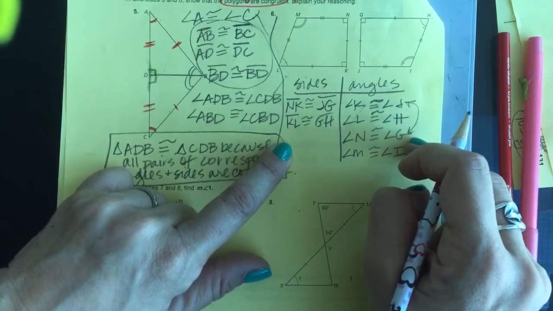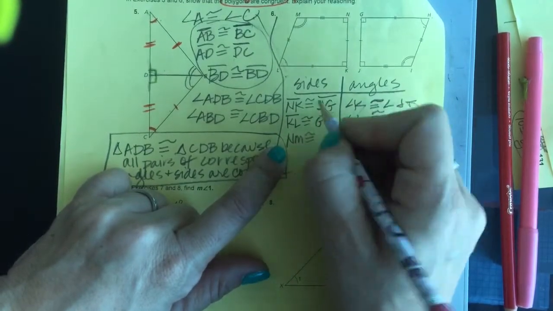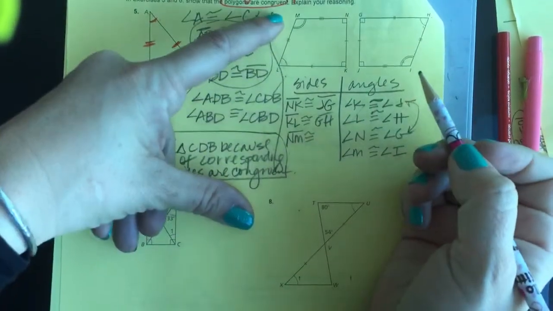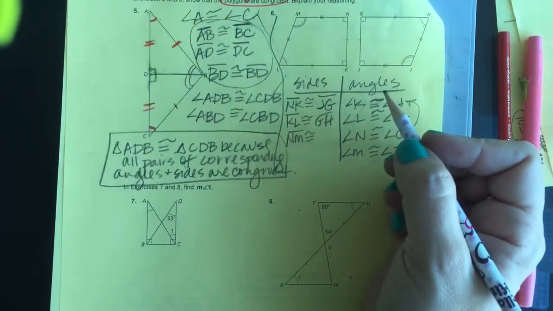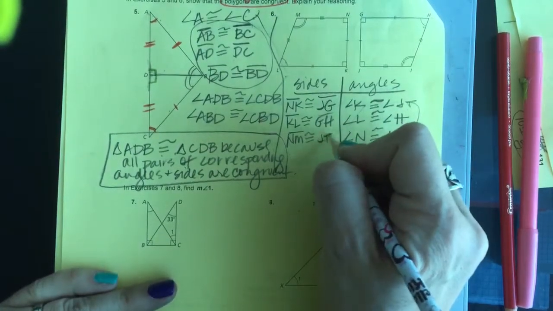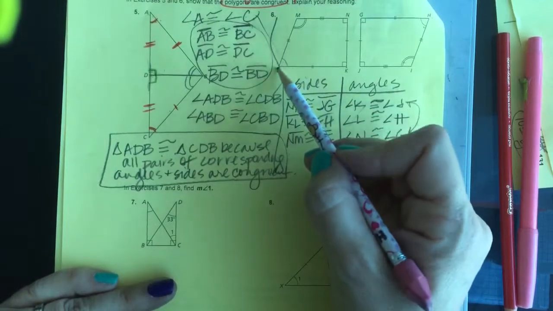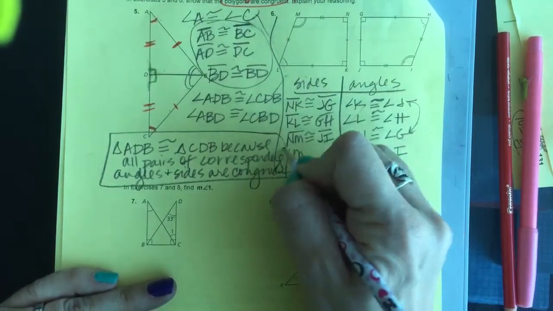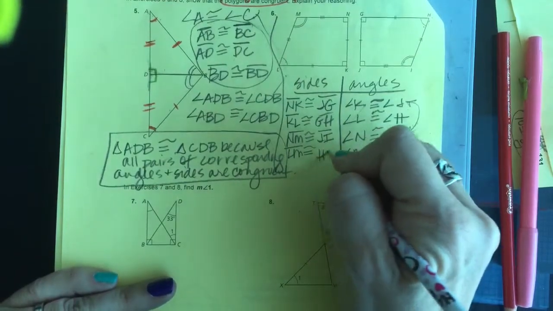Okay, now I'm going for triples. N to M, congruent to... oh, that is 4. All right, so let's go with the 4s. N to M, J to I. I got to get my 3s now. L to M, H to I.